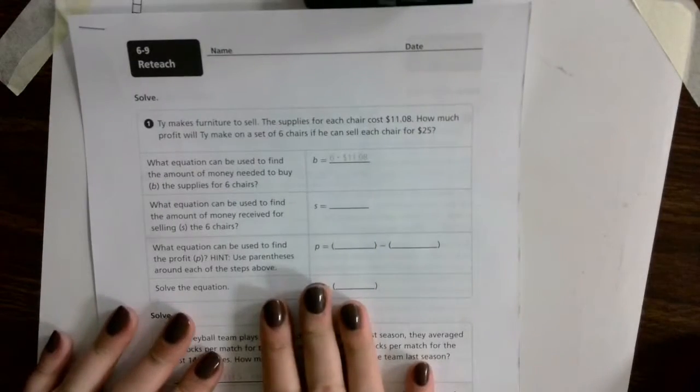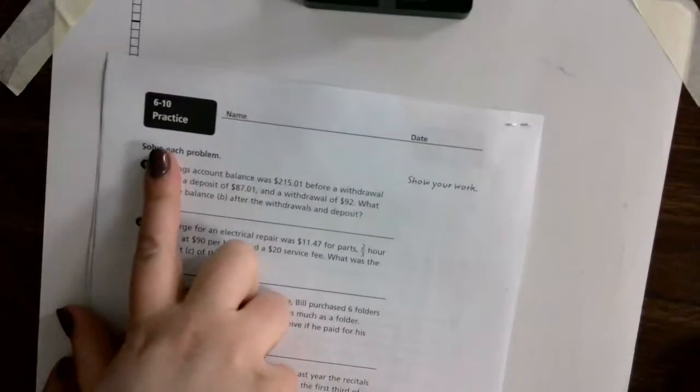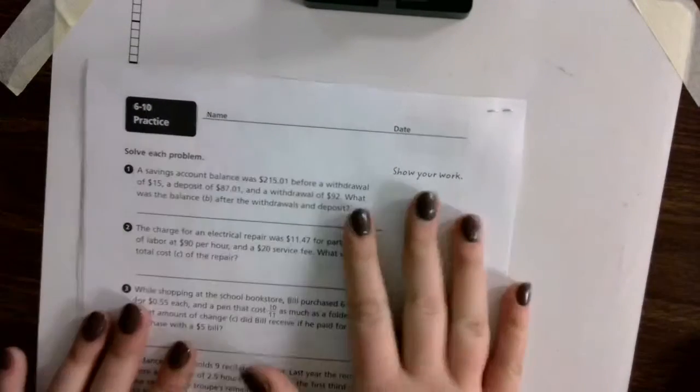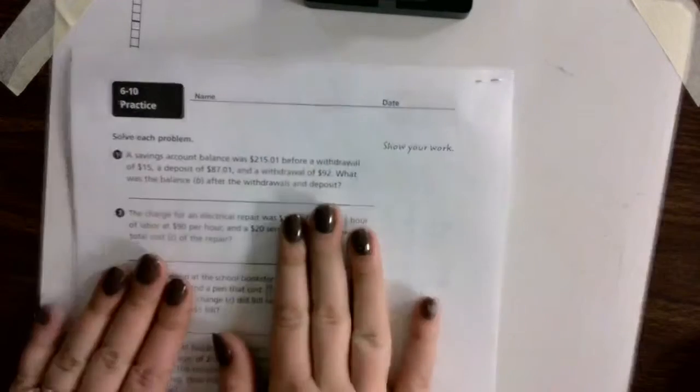So hopefully the sub has gone ahead and passed out this packet. It's got 4 total pages: 6-9 reteach, 6-10 reteach, 6-9 practice, and 6-10 practice. If he or she hasn't yet, go ahead and stop the video and make sure that everyone has a copy of this, a math board, and their lovely labeled dry erase marker. It looks like I have Carlos's here. Go figure. All right, let's begin.